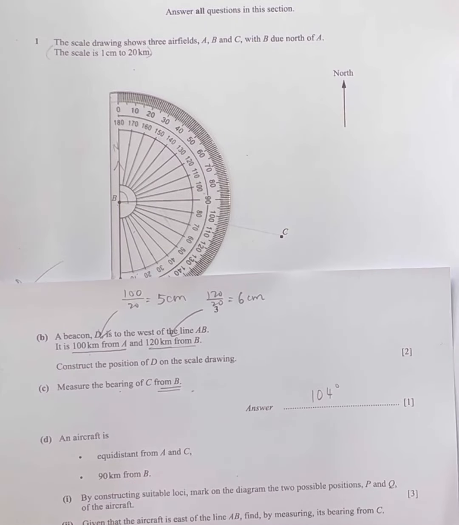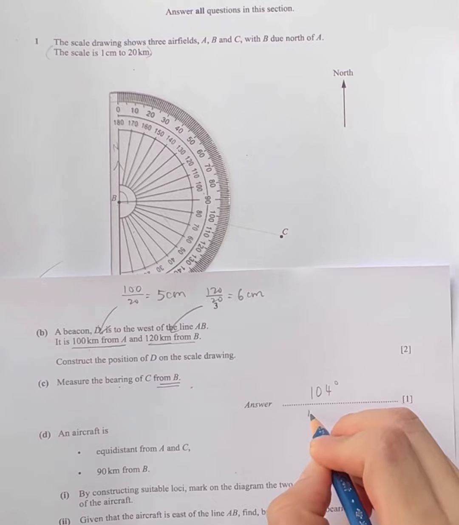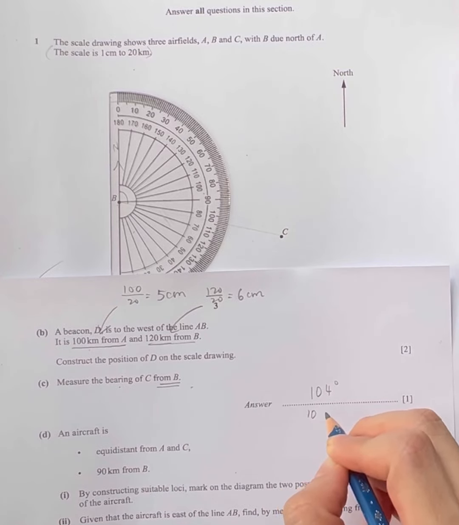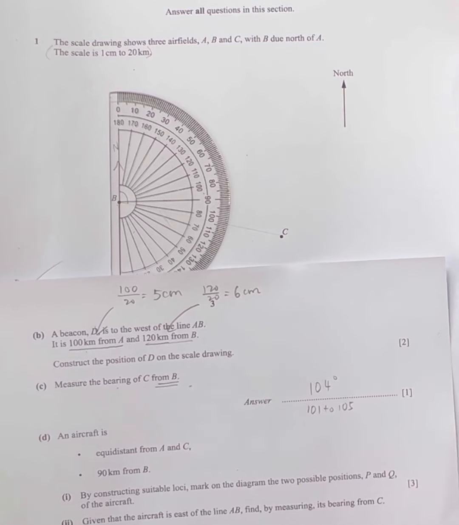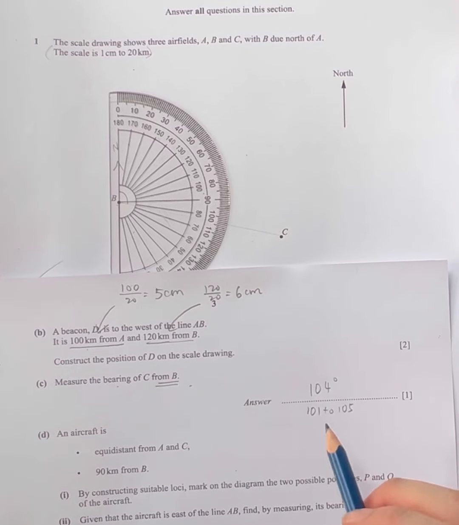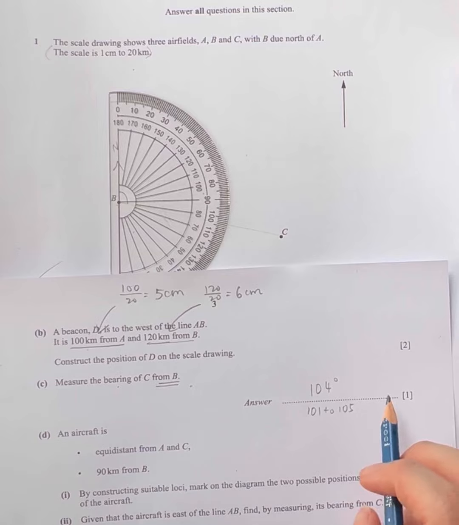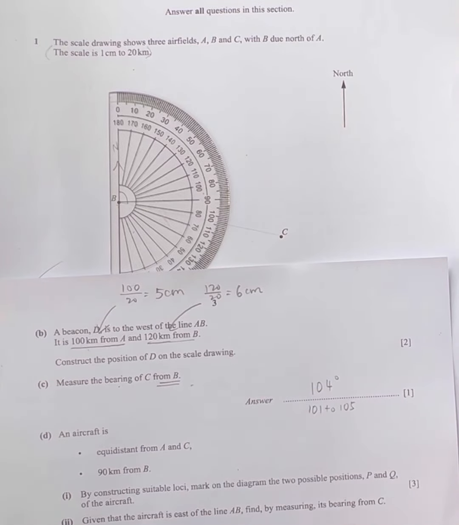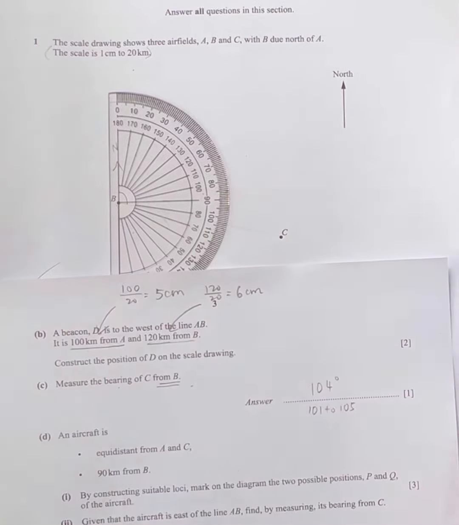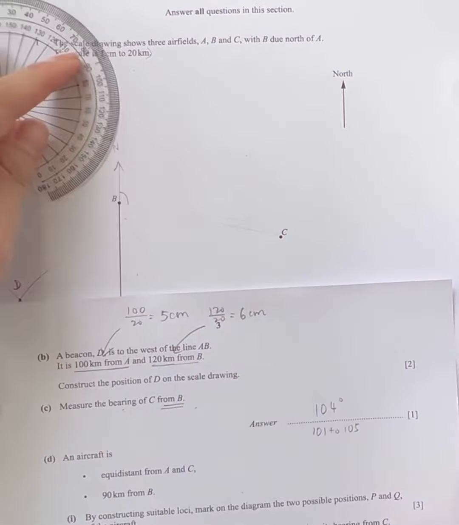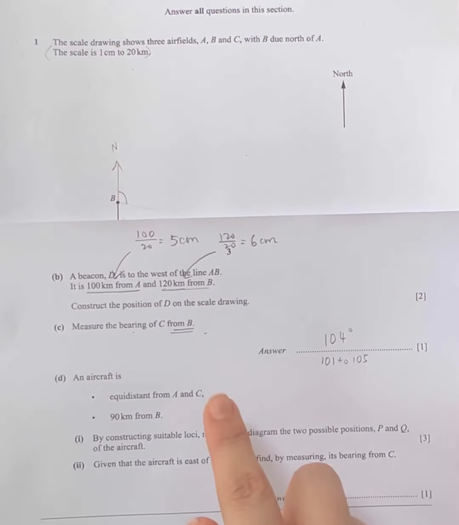But the answer that is acceptable is 101 to 105. So the acceptable answer is 101 until 105. So if you write the answer as 101, okay, correct. 102, 103, okay, correct. It all depends on your measurement here. Right, that's for part C.